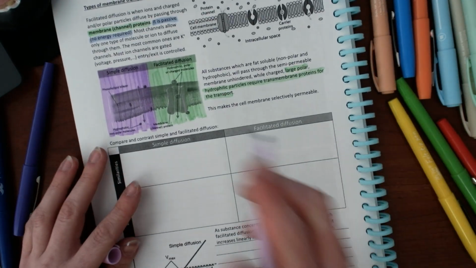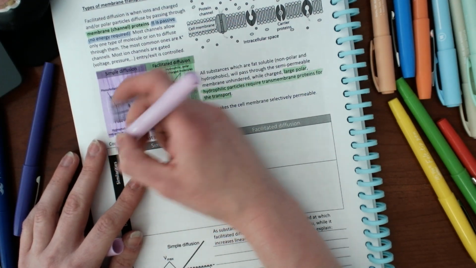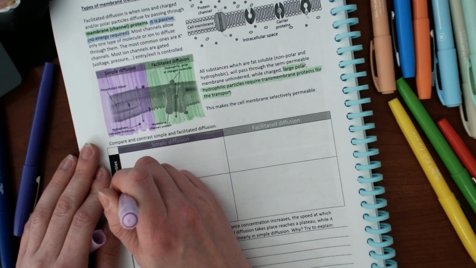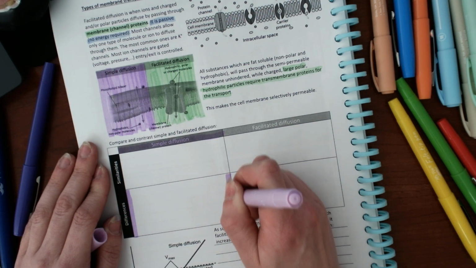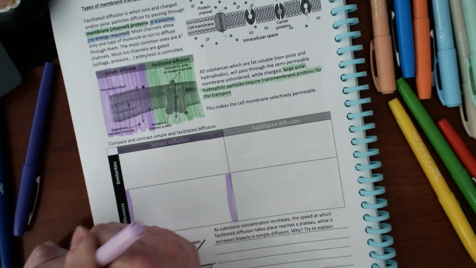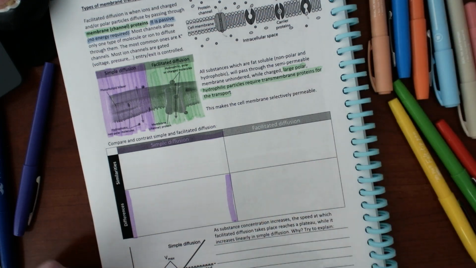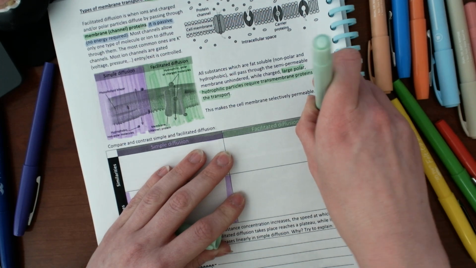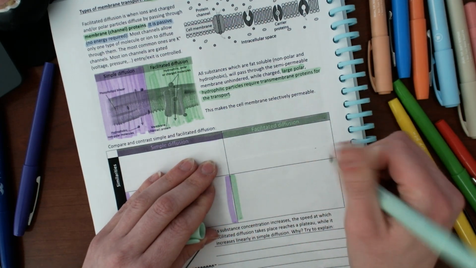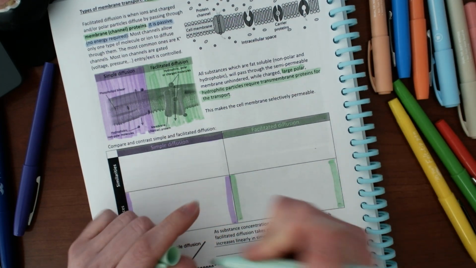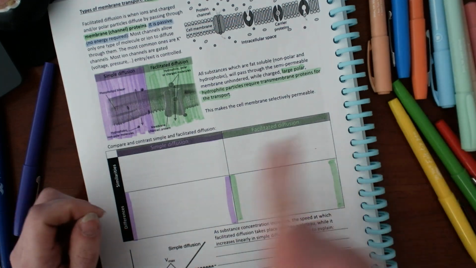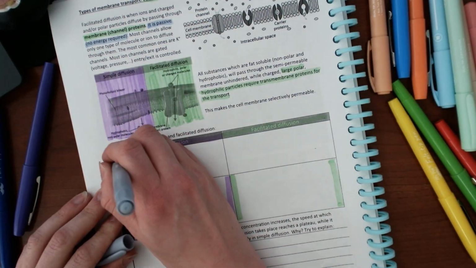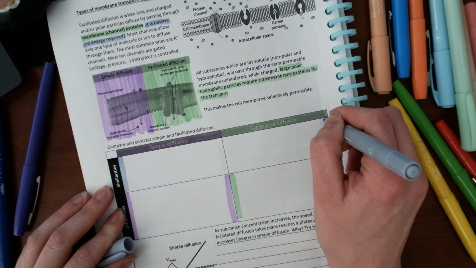So for simple diffusion, things just about simple diffusion. Facilitated diffusion, things just about facilitated diffusion. And then the similarities we'll write in the ugly gray, because that's the passive transport color I chose.